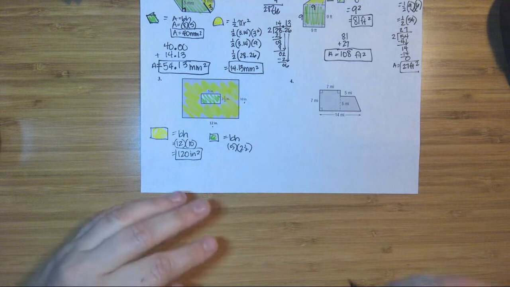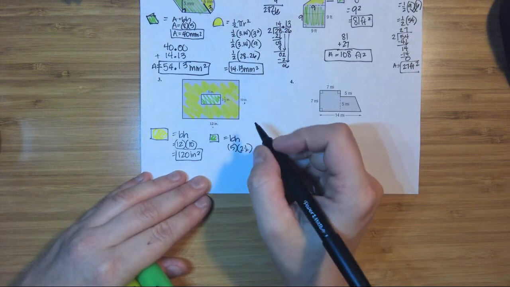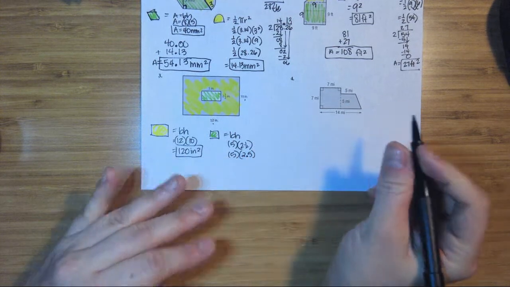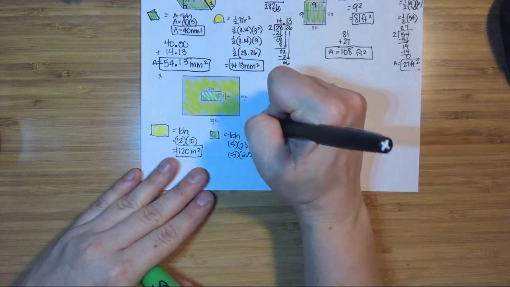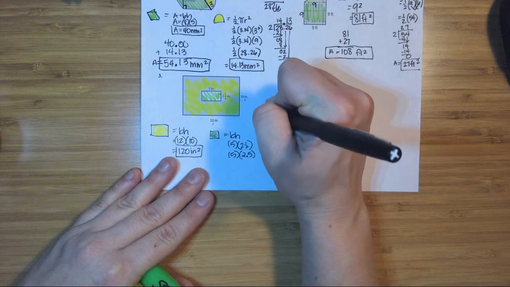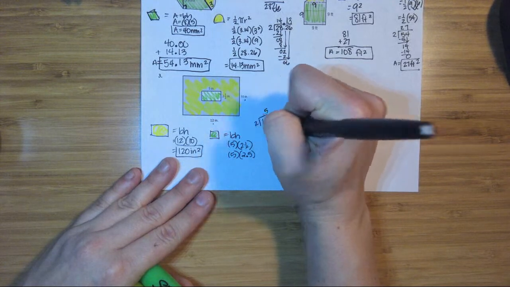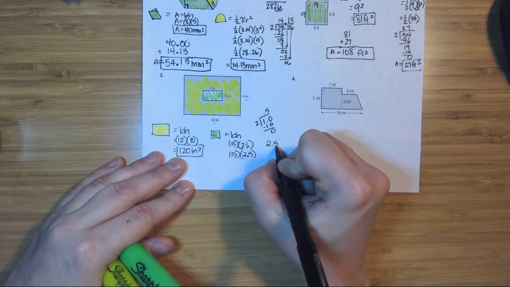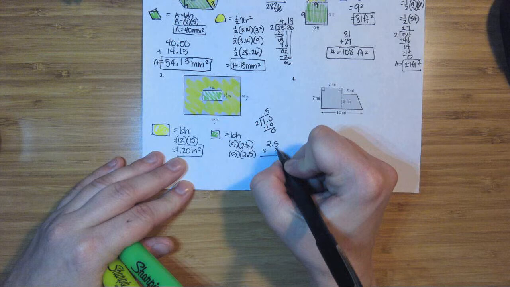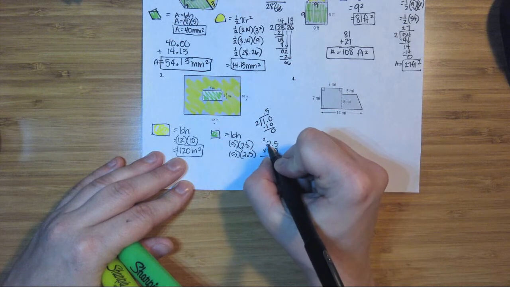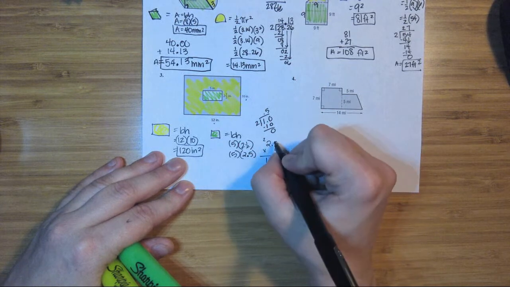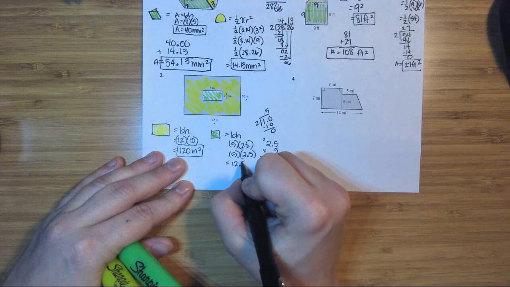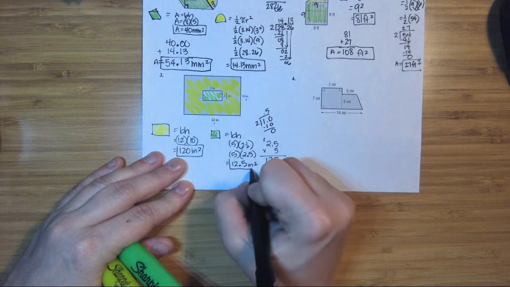Well, I like working with decimals, so I would change 2 and 1/2 to 2.5. That's just my personal preference. 1/2 is 0.5. If you can't remember that, type in your fraction, you get 0.5. Okay, so I'm going to use 2.5. So 2.5 times 5. 5 times 5 is 25. 5 times 2 is 10, plus 2 is 12. I have one number behind the decimal. So this area is 12.5 inches squared.